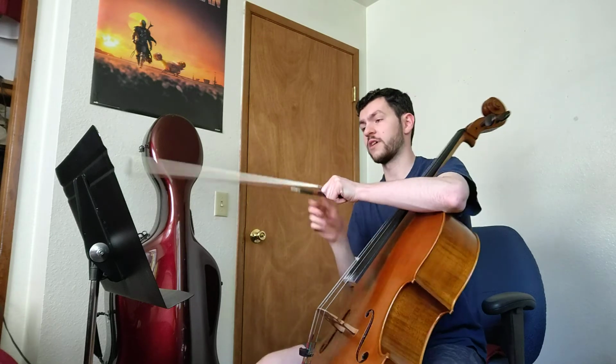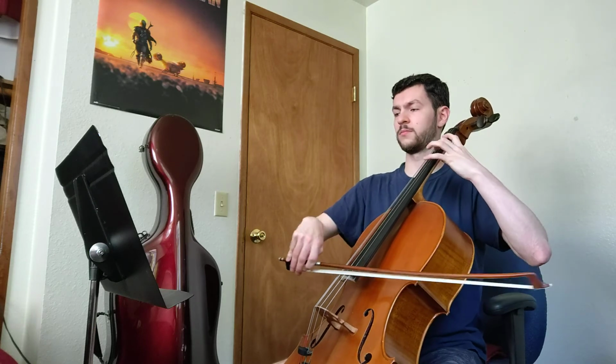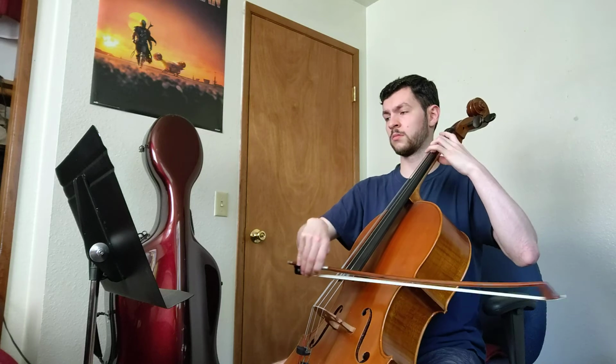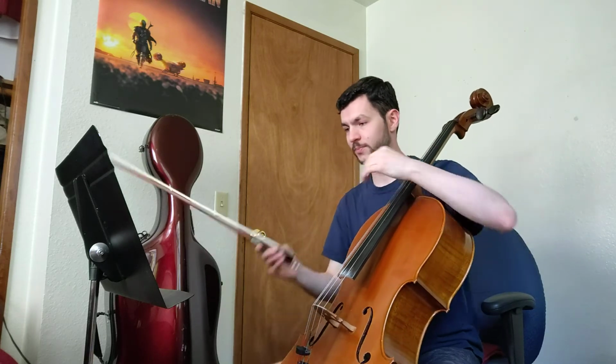Also, notice in those two sections, every time the phrase starts, there's an eighth note and then two 16th notes, and the eighth note and the first 16th note are both down. So that's going to be double down each time that starts. Down, down. Down, down. And so on.